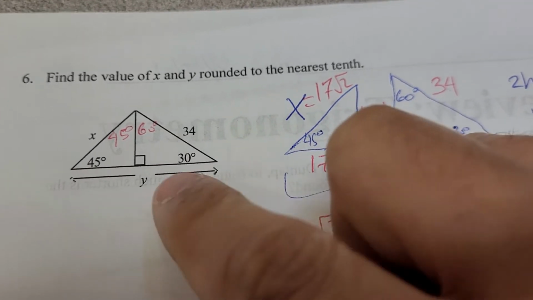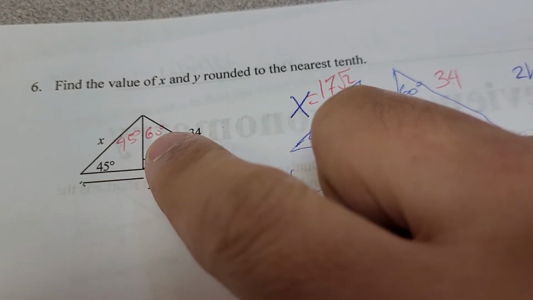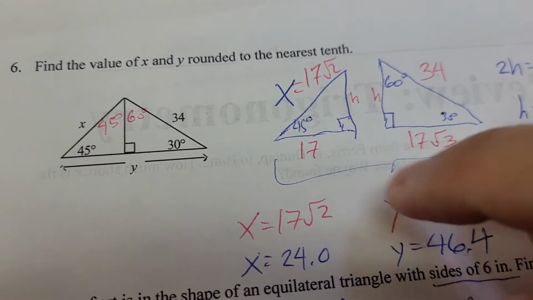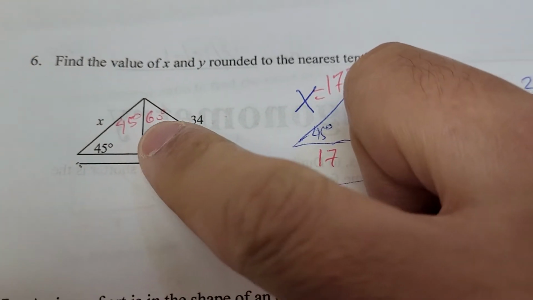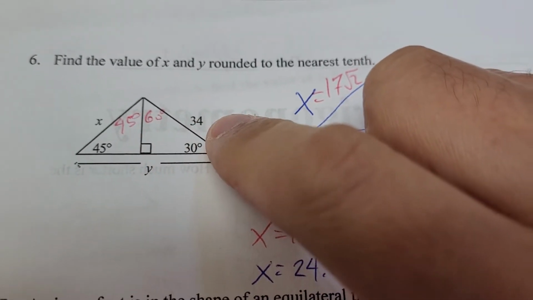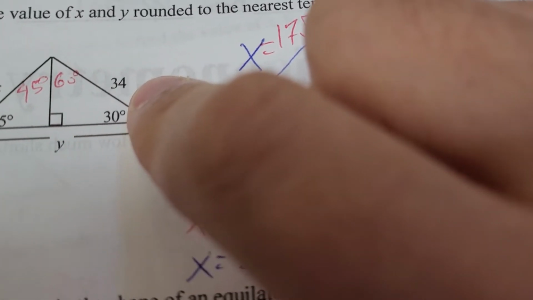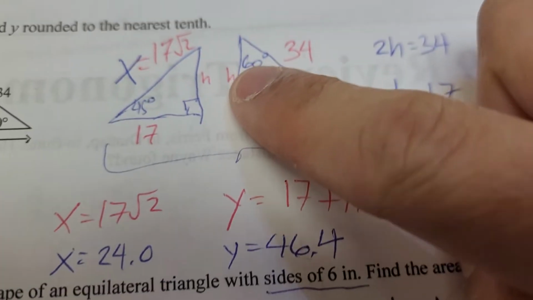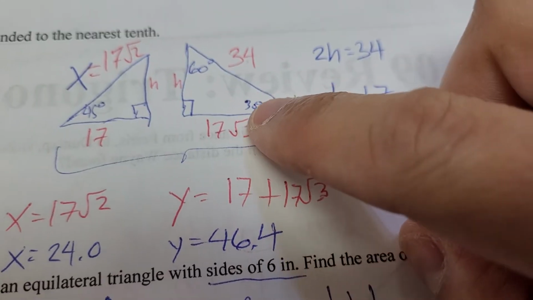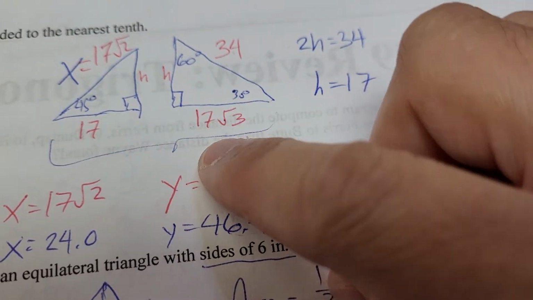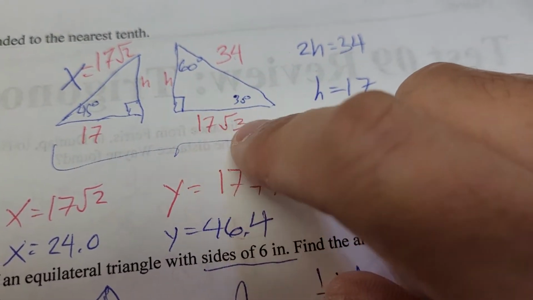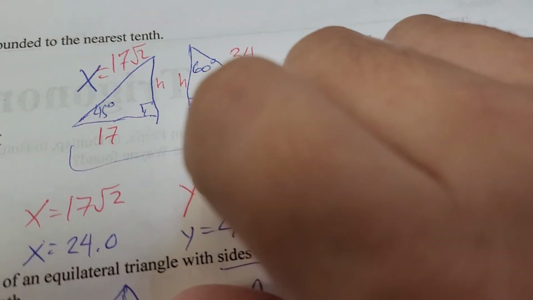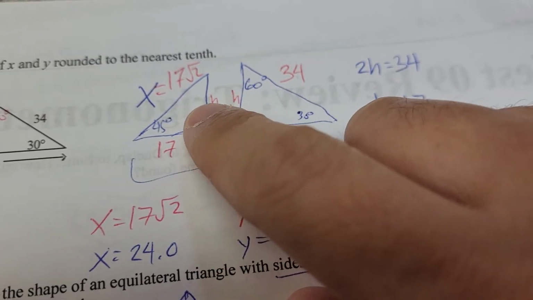Remember the 30, 60, 90, the side that's adjacent to, right next to, the 60-degree angle is your key to all the rest of the sides. Okay, well, I don't know what that is, but I do know that whatever this is, 2 times that is your hypotenuse, so we're just going to get half of that hypotenuse for that height. So in other words, that's going to be 17. So if that height is 17, then that means that the side that's adjacent to that 30-degree angle is 17 square root of 3. Anyway, so I know that now this is 17.